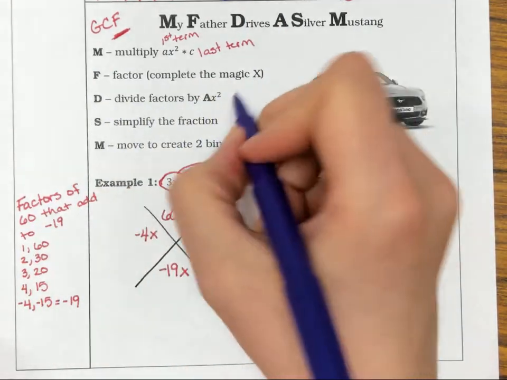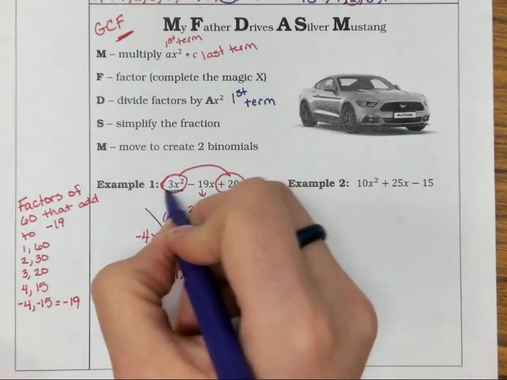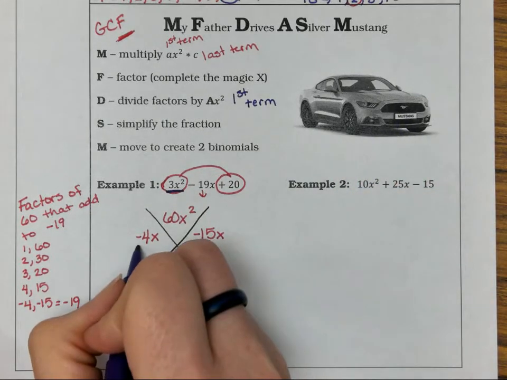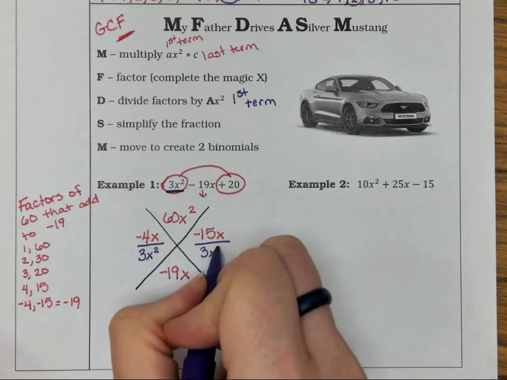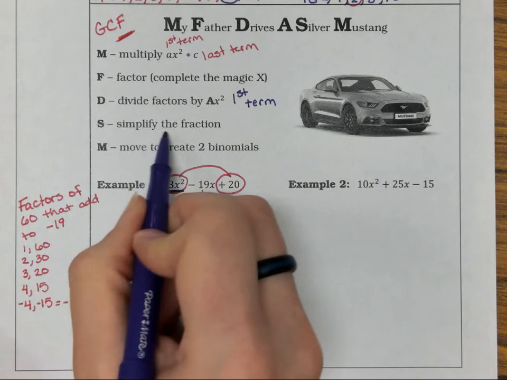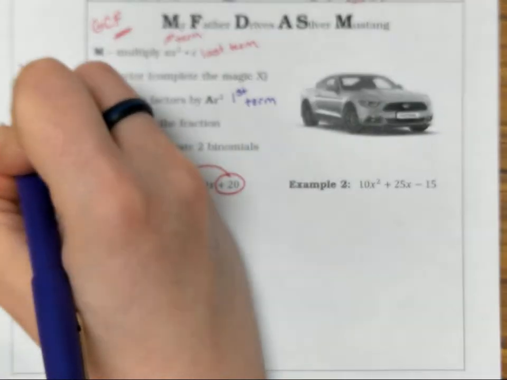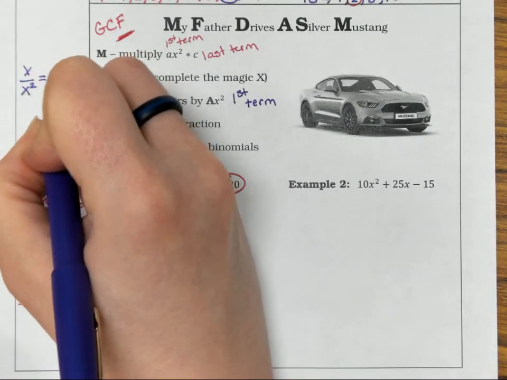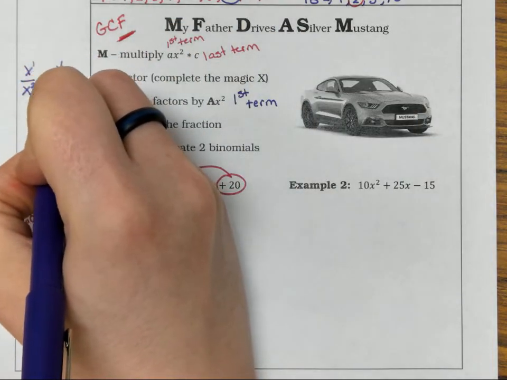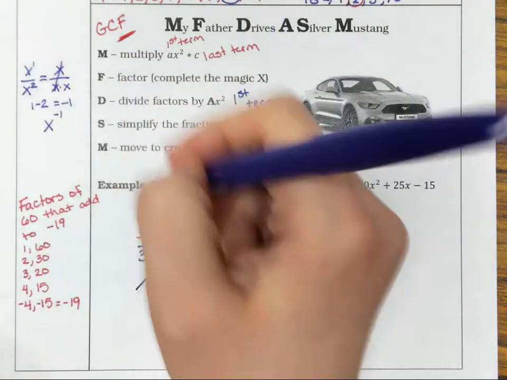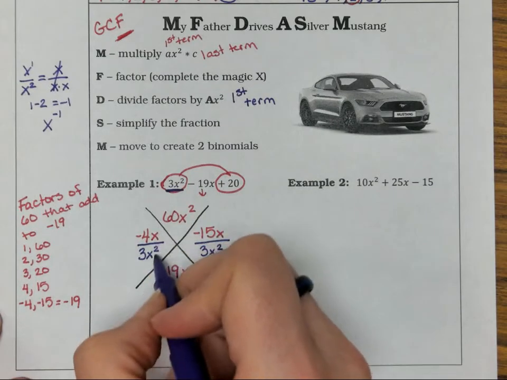Divide by ax squared, which means divide by the first term. So my first term was 3x squared. So I'm going to take each of my factors and divide by 3x squared. And the next part says simplify the fraction. Remember our exponent rules? x over x squared is like saying x over x times x, and we have them cancel out. Or we say 1 minus 2 is negative 1, so it's x to the negative 1, which stays on the bottom. Basically when you're simplifying, remember that there's always going to be one x on the bottom.